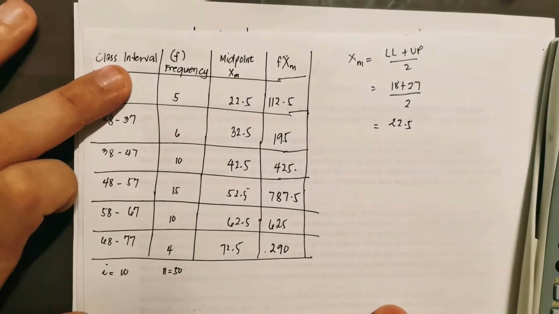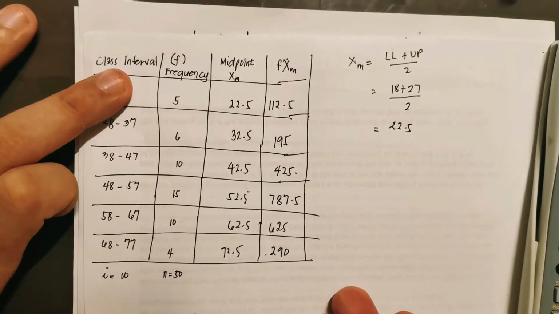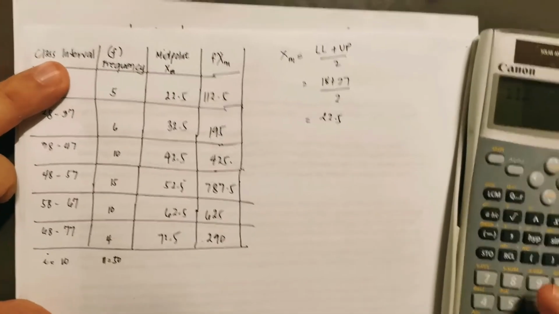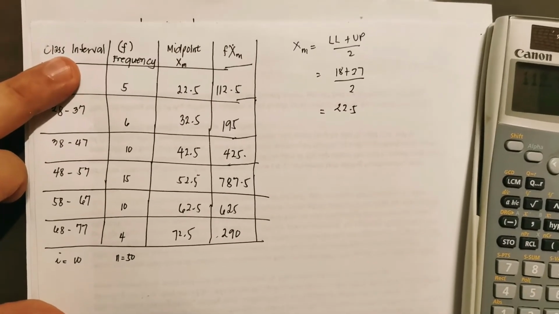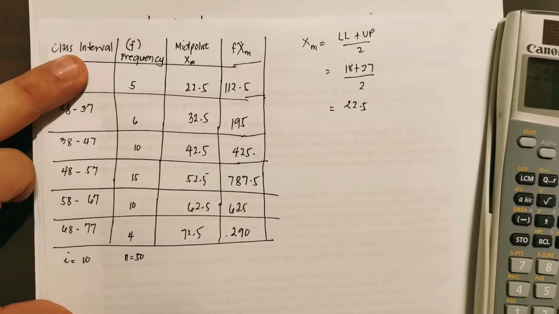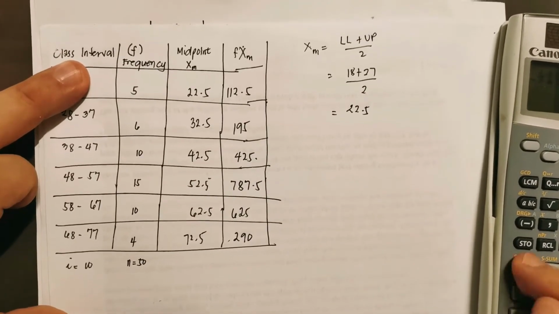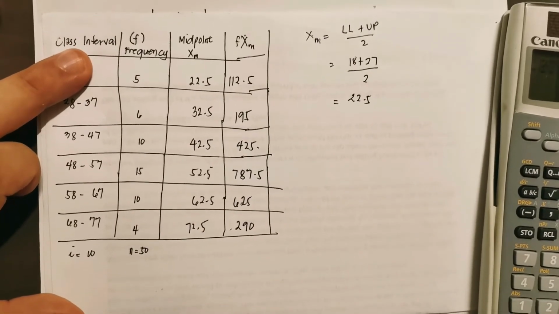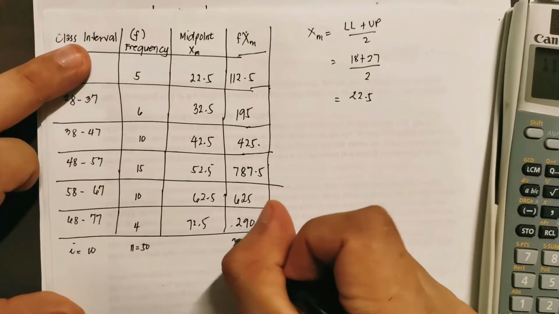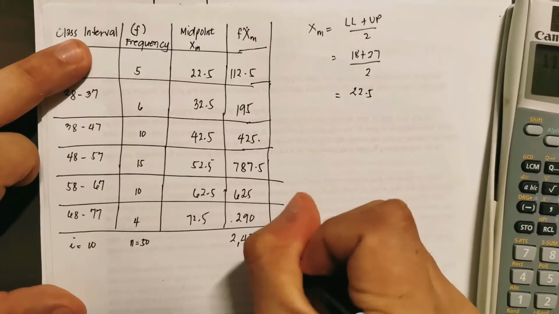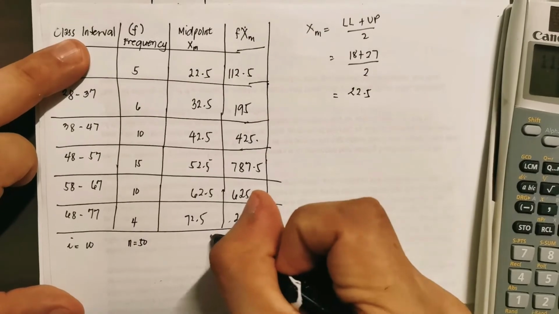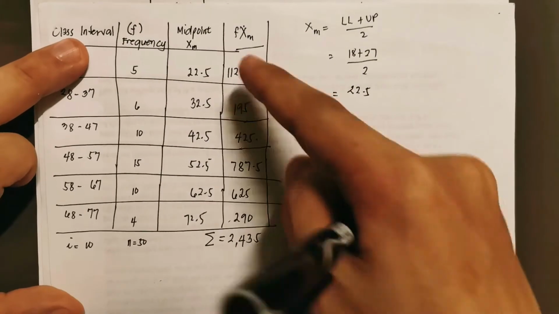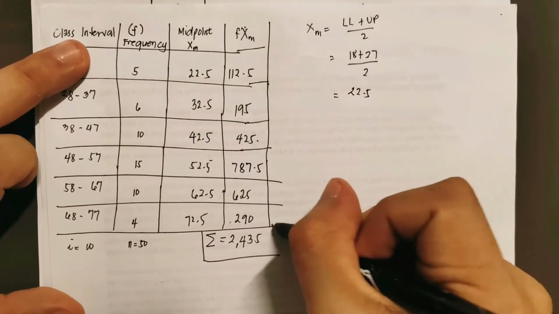Okay, so this is now the column for which we need to get the sum. We will add all of these: 112.5 plus 195 plus 425 plus 787.5 plus 625 plus 290. The total is 2,435. This is the summation of fx sub m. Later, this is needed in computing our mean.